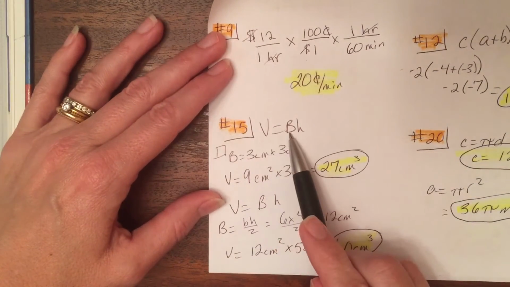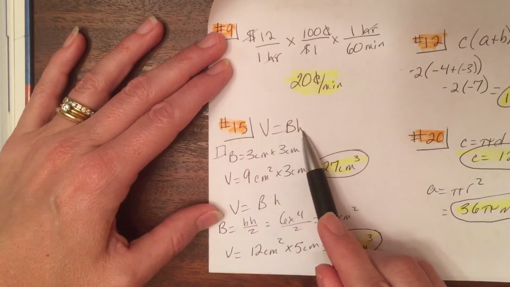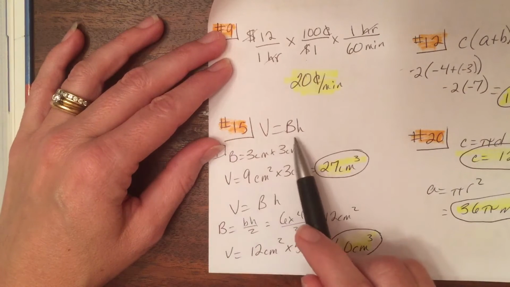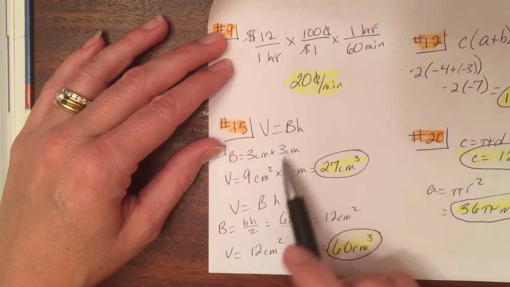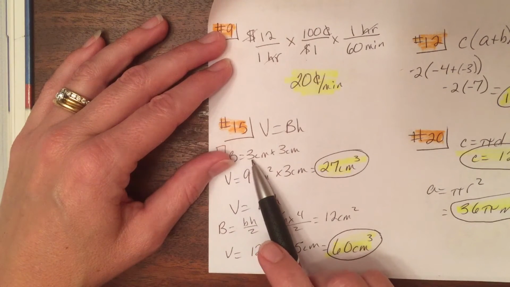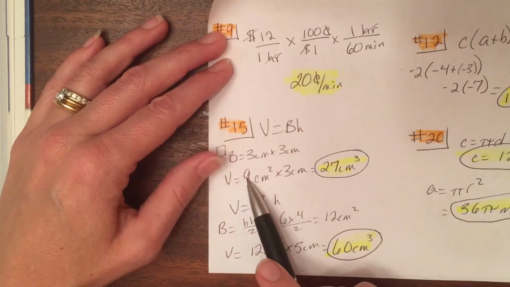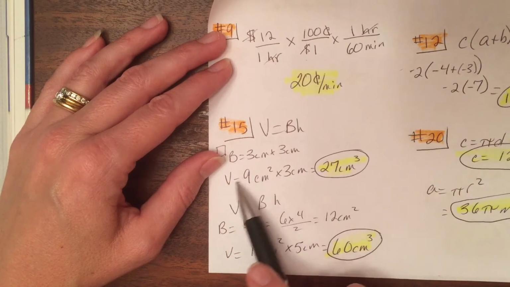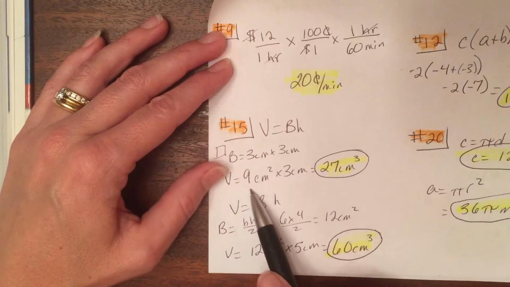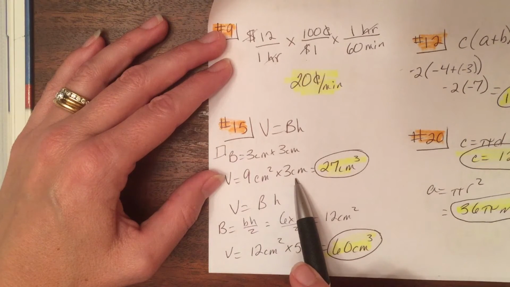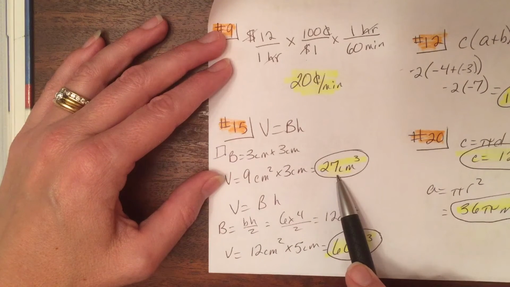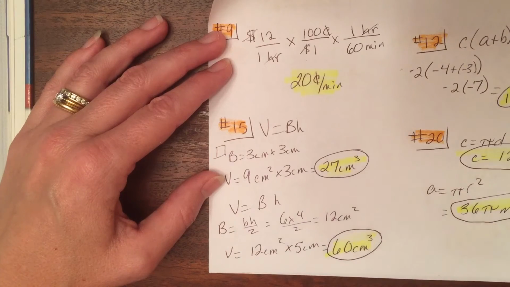Volume equals capital B area of the base times the height. So on the cube, the base of my figure is a square. So to find the area, I do side times side. That gave me 9 centimeters squared for the capital B area of the base. Multiply it times the height of the figure, the whole volume, 27 centimeters cubed.